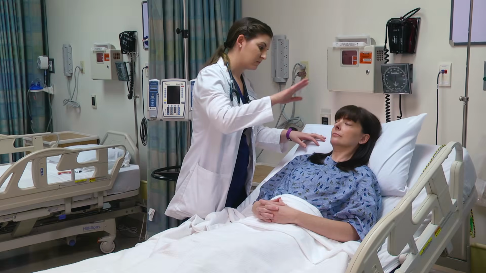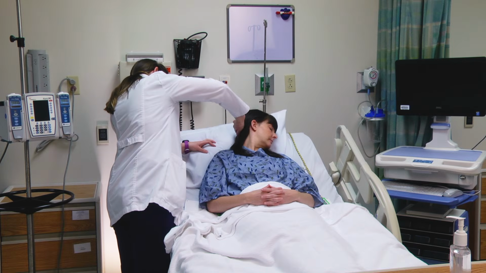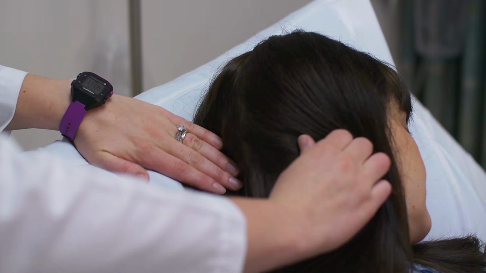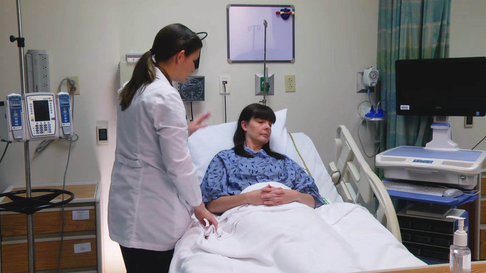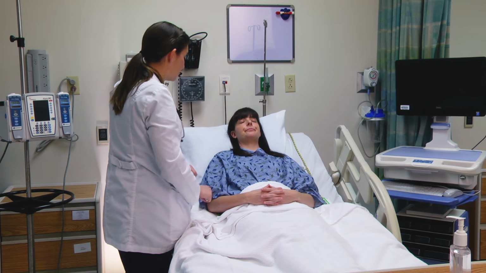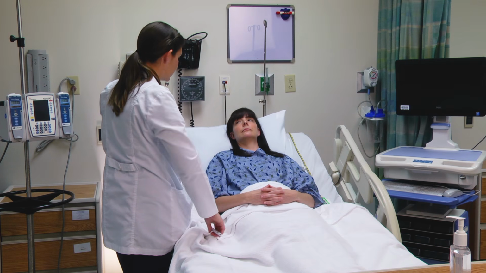Can you turn that side for me? I'm going to take a look at the back of her head. And I do not see any hair loss or breakdown of the skin. You can also take a look at the back of her head a little better when she rolls over to the side.